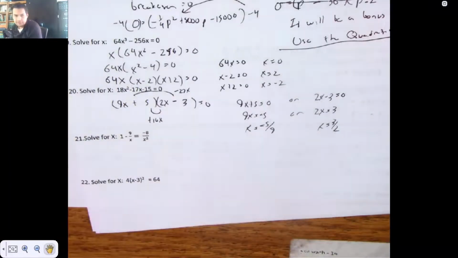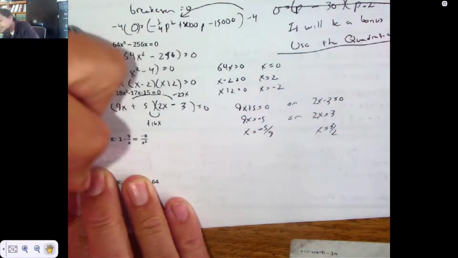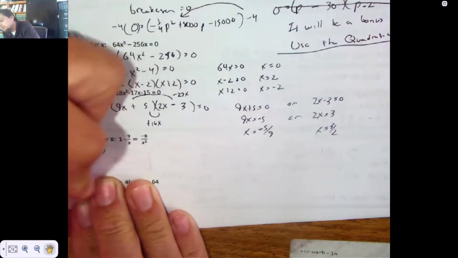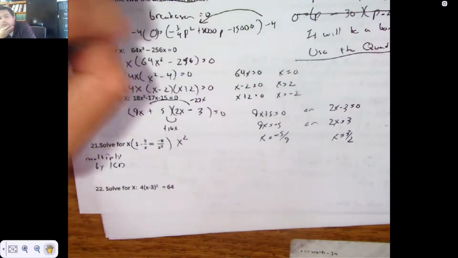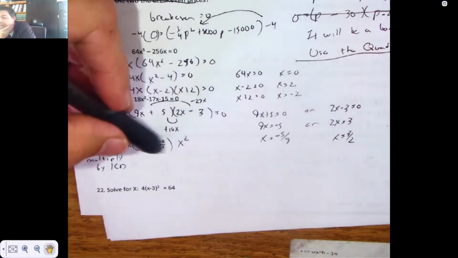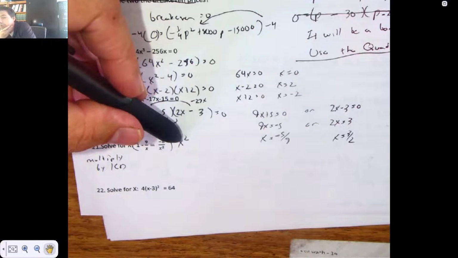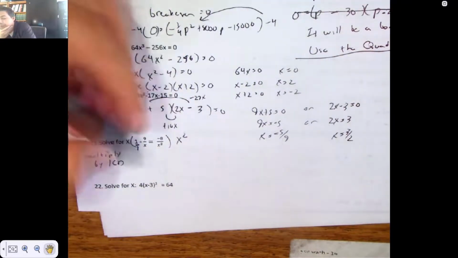21 looks intimidating, doesn't it? You multiply by the LCD. That's all you do. So the LCD is x squared. X enters x squared x times. X squared enters x squared one time. And there's a 1 there. 1 enters x squared times.